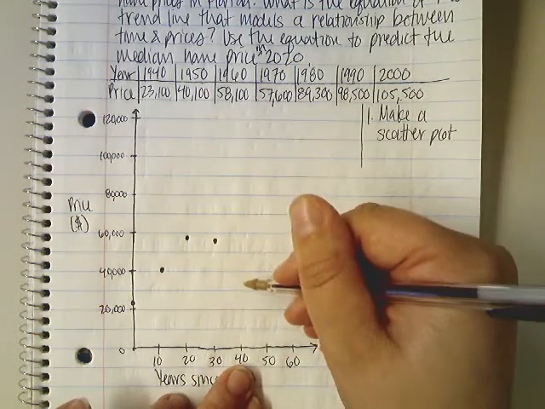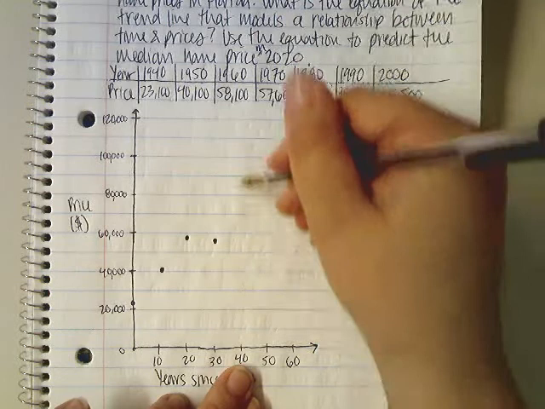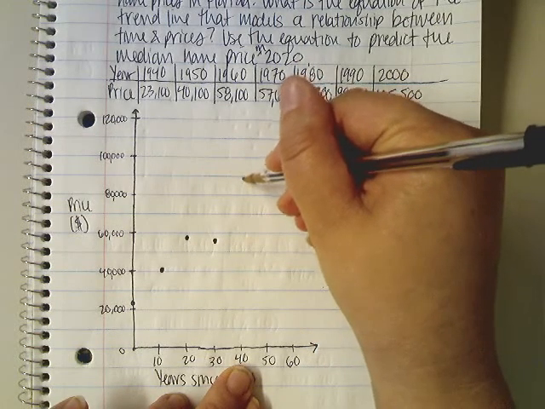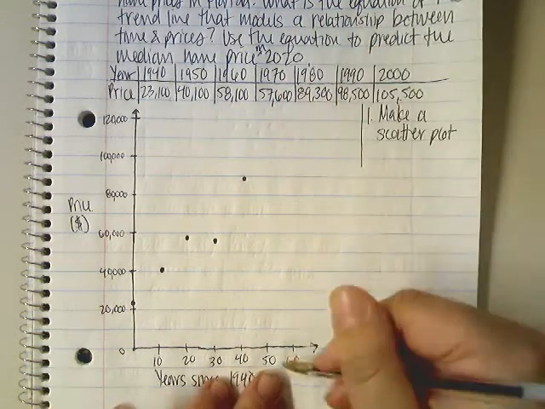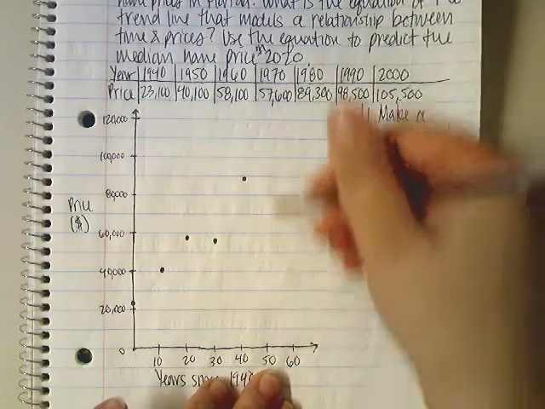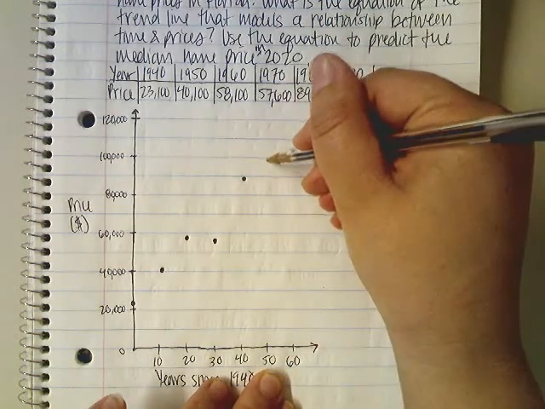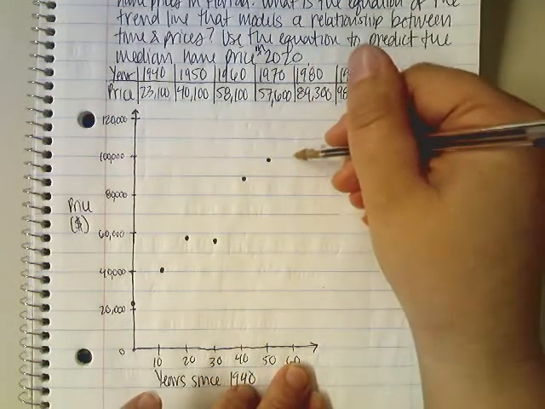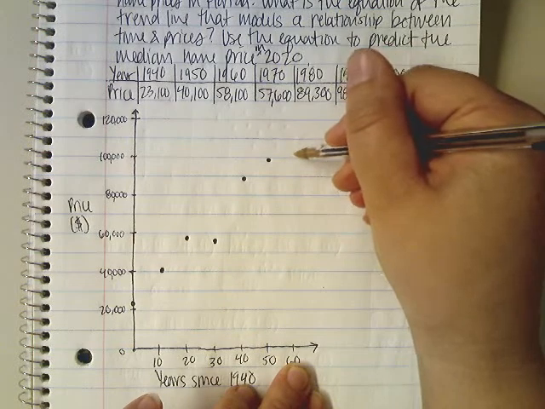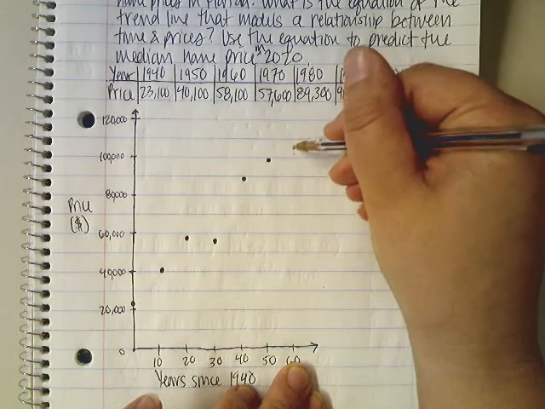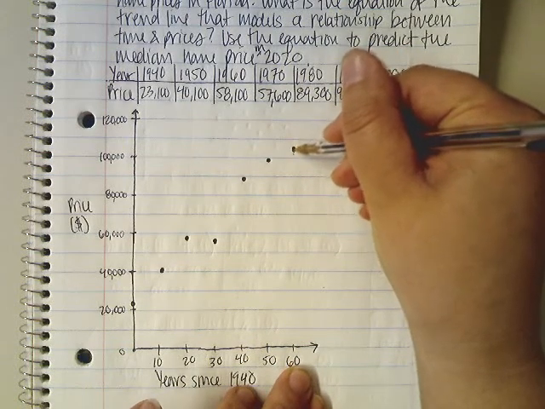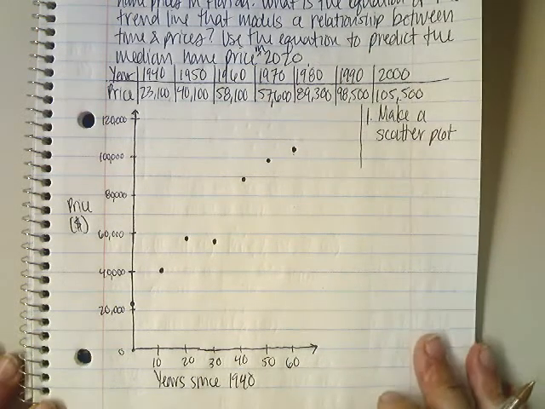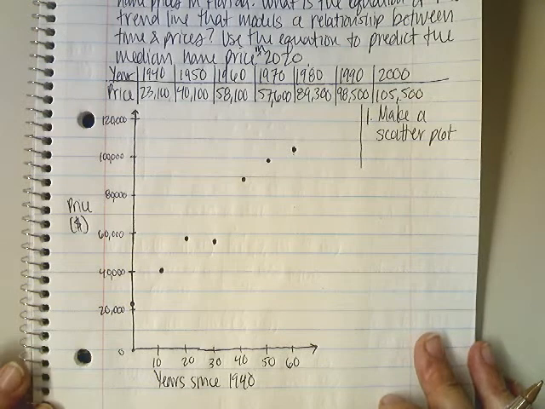At 40 years, in 1980, it's going to be at 89,000, so it jumps up quite a bit, so just below 90, right about there. 50 years, in 1990, it's 98,000, so it's just below 100,000. And then at 60 years, it's going to be just above 100,000, so between 100 and 110, right about there. So those are my points all plotted on the scatter plot.